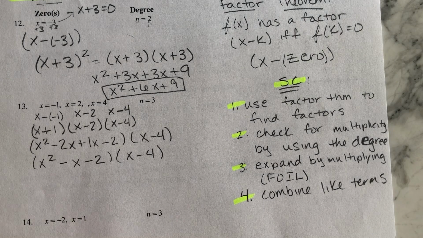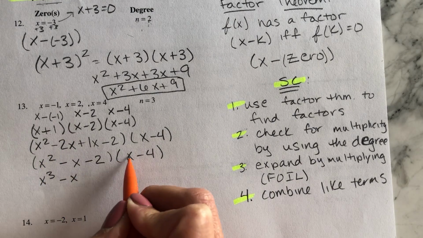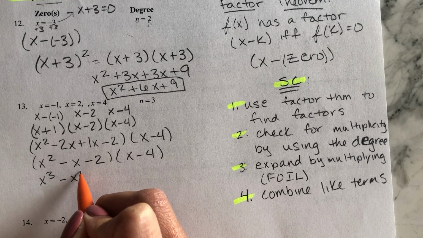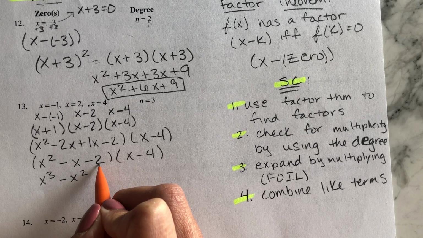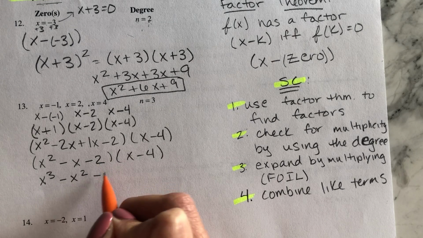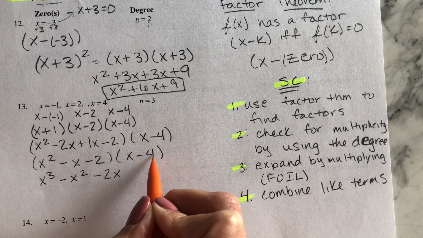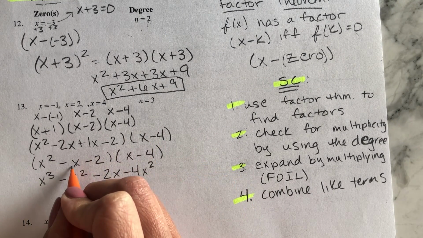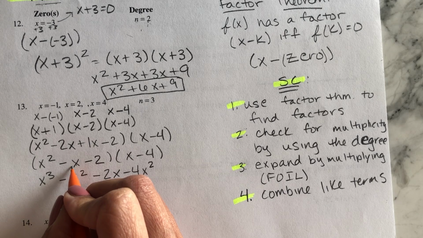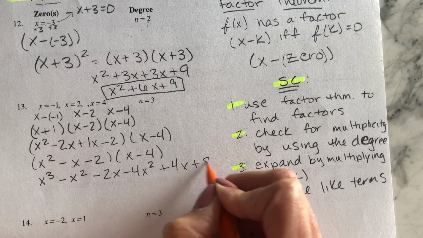Then I'm going to FOIL again. I'm going to go backwards. I'm going to go x times x squared is x to the 3rd. X times -x is -x squared. X times -2 is -2x. -4 times x squared is -4x squared. -4 times -x would be positive 4x, and then plus 8.